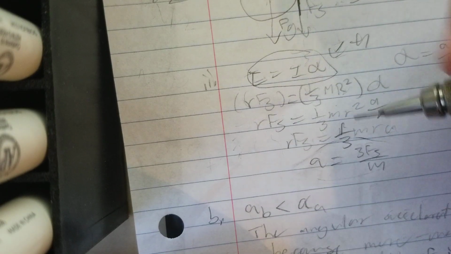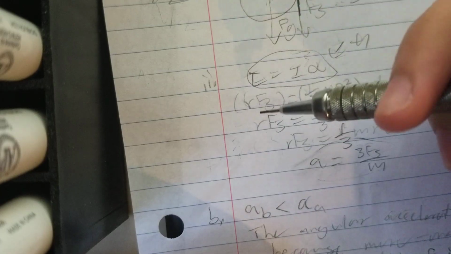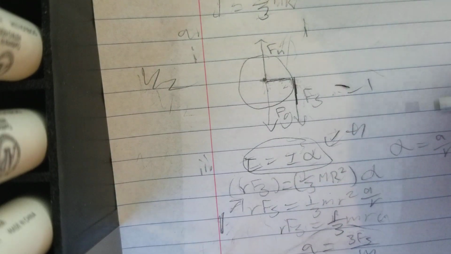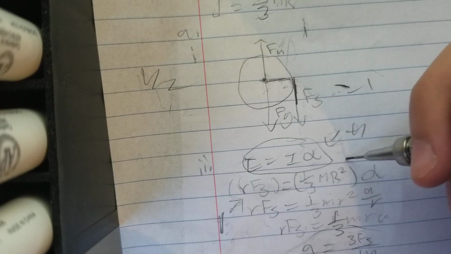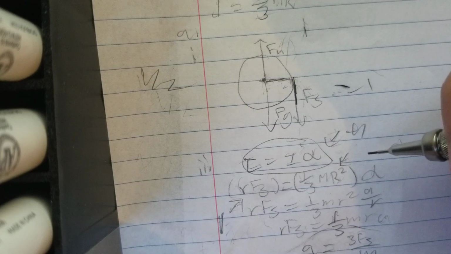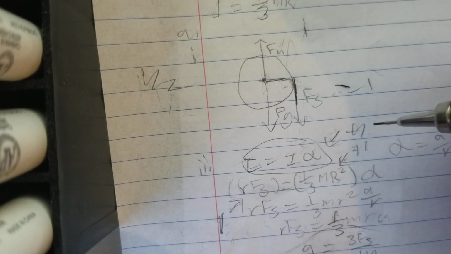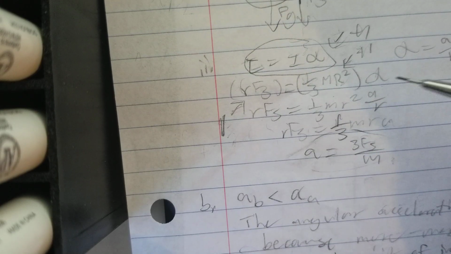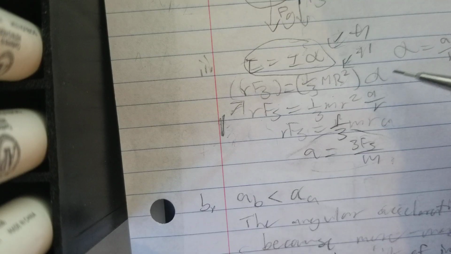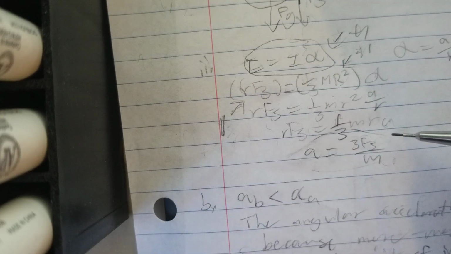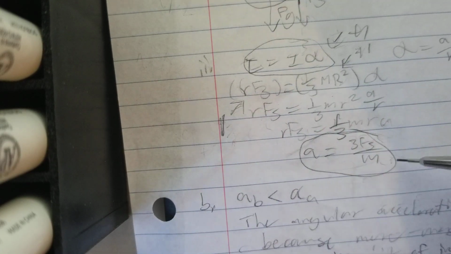I used a multi-step derivation, as you can see here. I got a point for substituting R times F sub S into the torque, because that is where the torque is. I got a point for substituting 1/3 mr squared, which was given to us for the moment of inertia. Then I got a point for the final answer: alpha is equal to a over r, and solving for a gives 3 times F sub S over m.